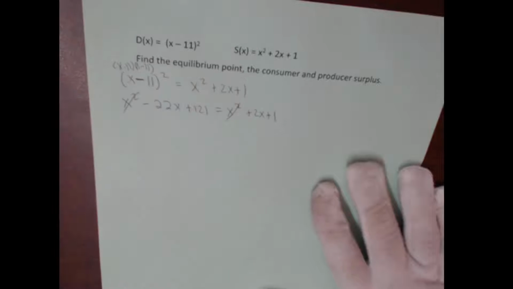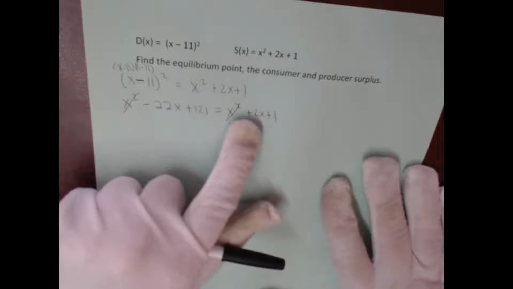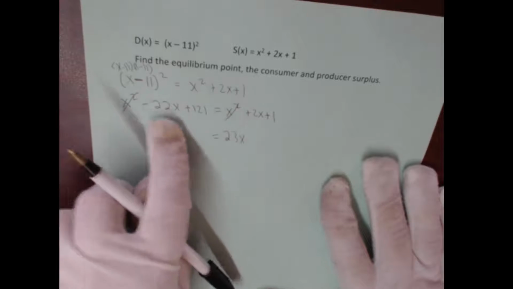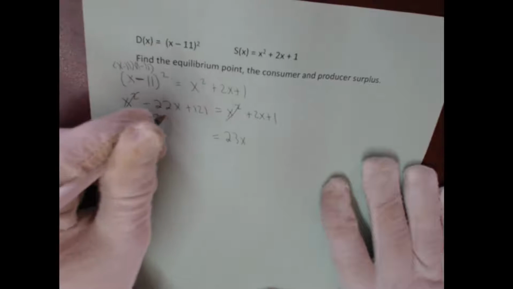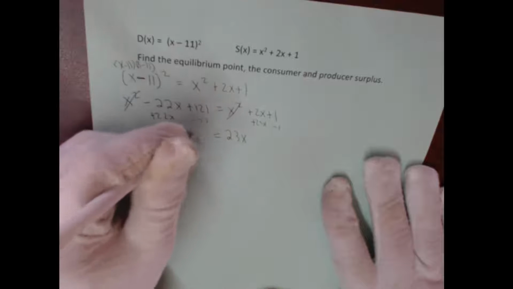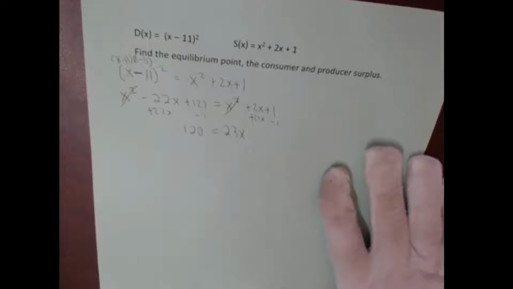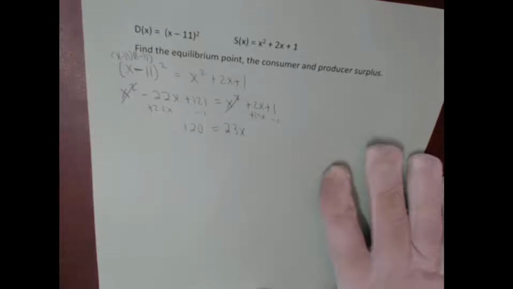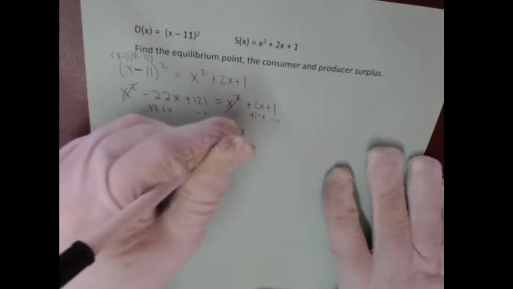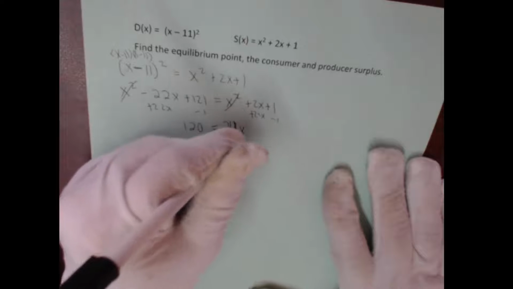The x squareds cancel, which is nice. Now we're going to add over the 22x, and subtract 1, so I'll get 120 here. Oops, sorry, that should be 24x. My mistake. 22 plus 2 is 24. Now we'll divide by 24 on both sides.